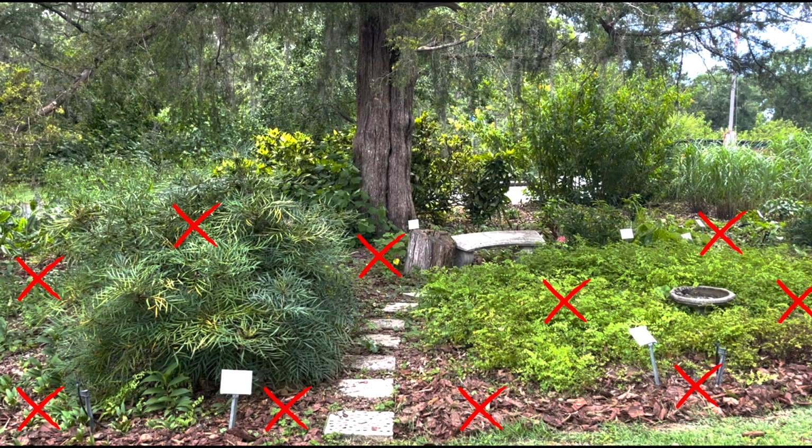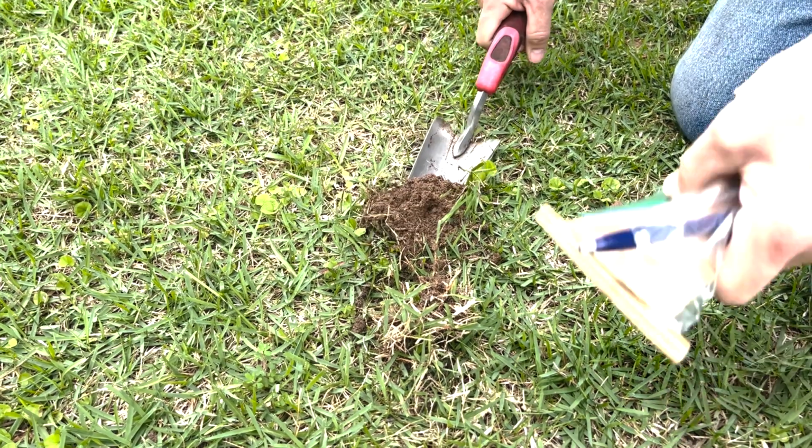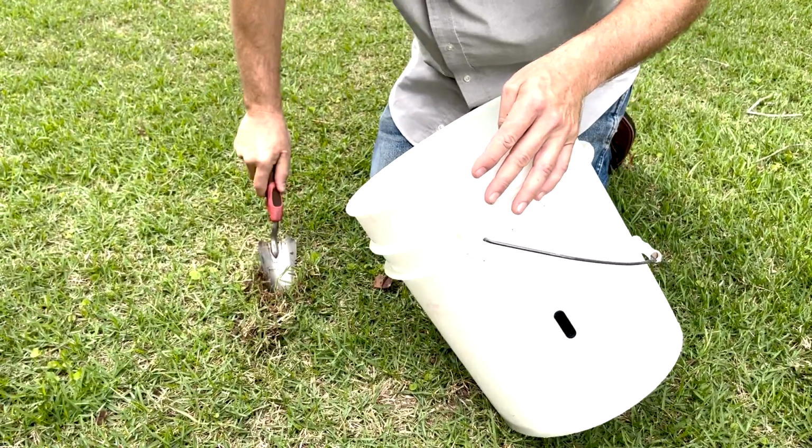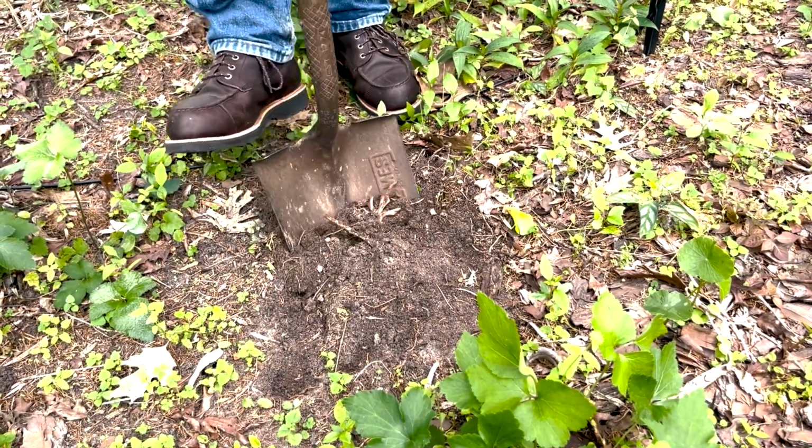You will now want to locate the area of interest and plan out 10 to 12 random areas to get samples from in your lawn or garden. This helps get as conclusive results as possible. Collect samples from the top 2 to 4 inches for lawn samples and the top 6 to 8 inches for garden samples.